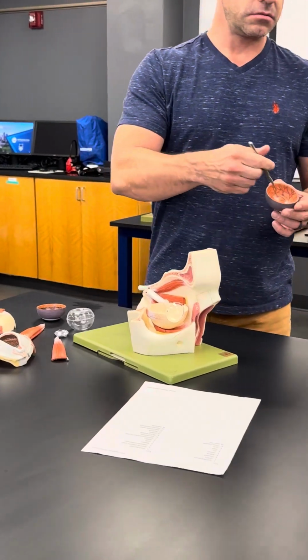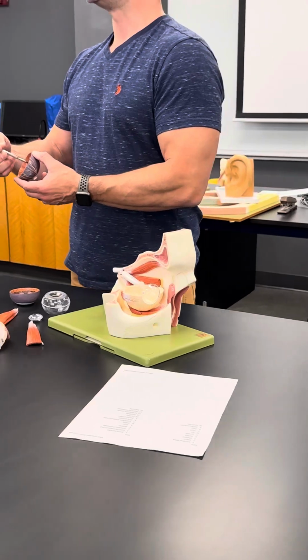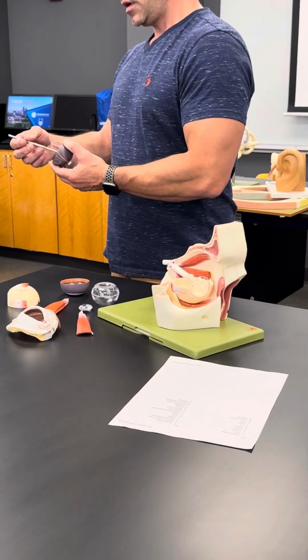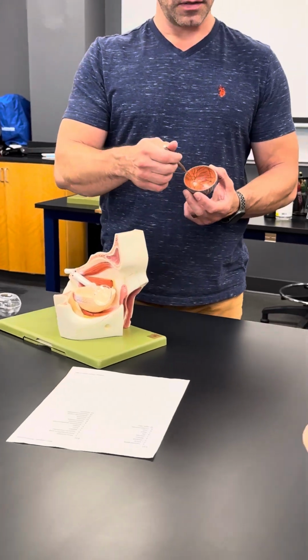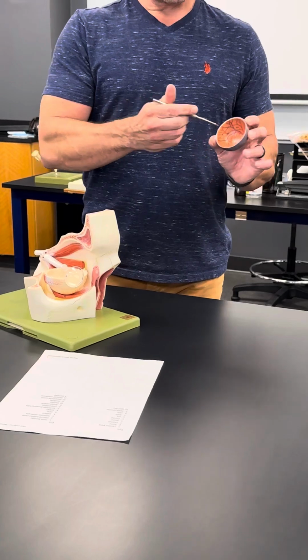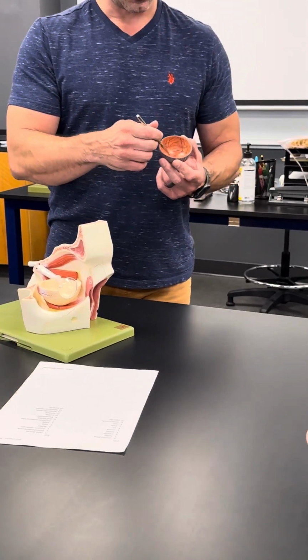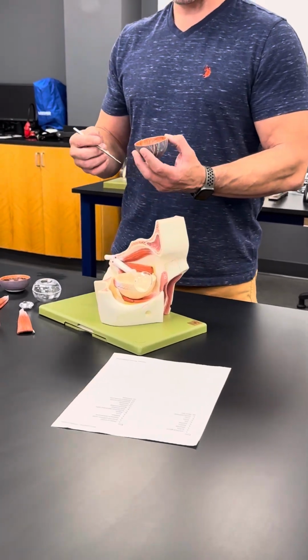Innermost layer is all of this right here. This is the retina. This is going to house all my photoreceptors for vision in this little layer. And you see all the blood vessels kind of coursing through here. They all enter with that optic nerve.